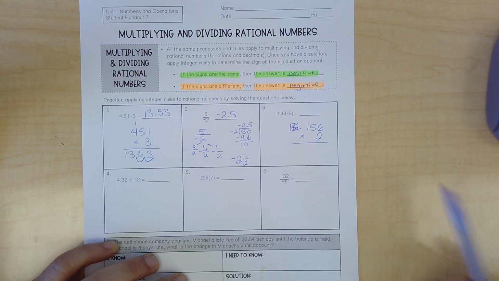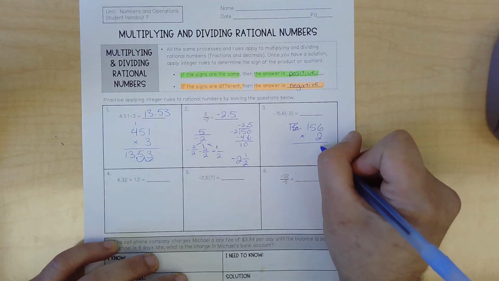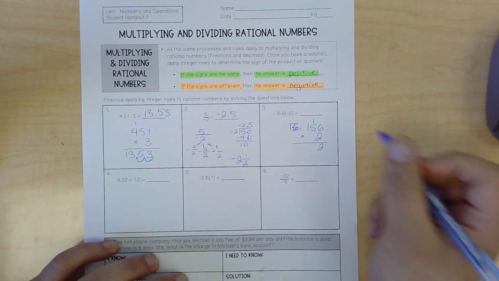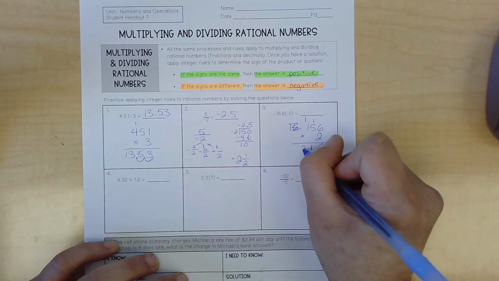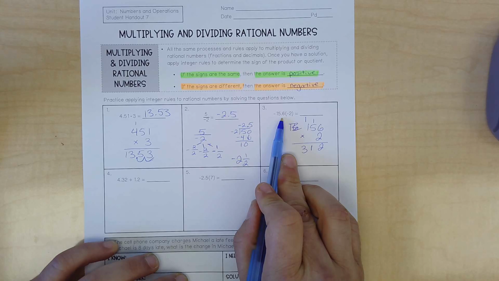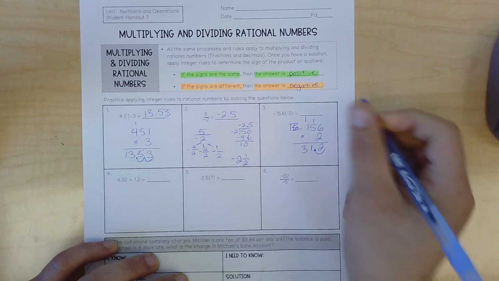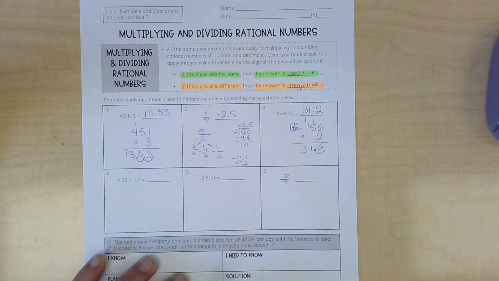So at this point, I've just rewritten it, and I've negated the negative signs, so now it's just a matter of multiplying. 2 times 6 is 12. 2 times 5 is 10 plus 1. 2 times 1 is 2 plus 1. Because I had one number to the right of the decimal, I slide that over right there. My answer is 31.2.